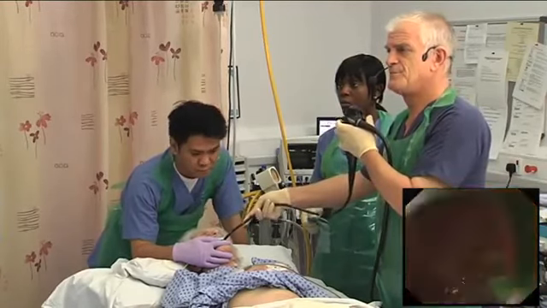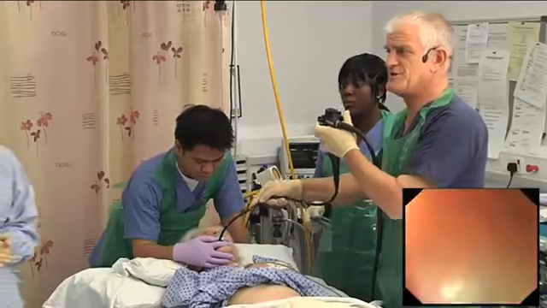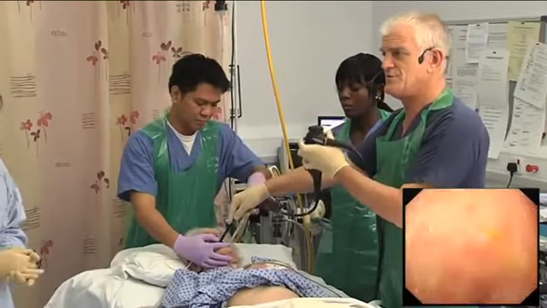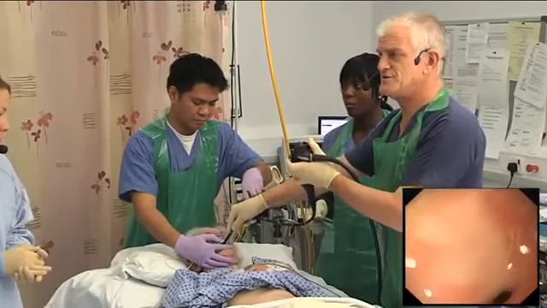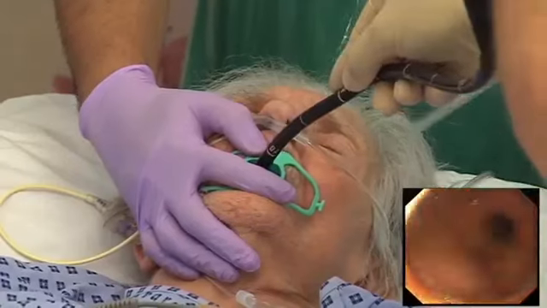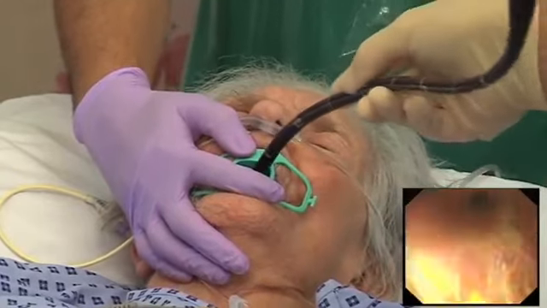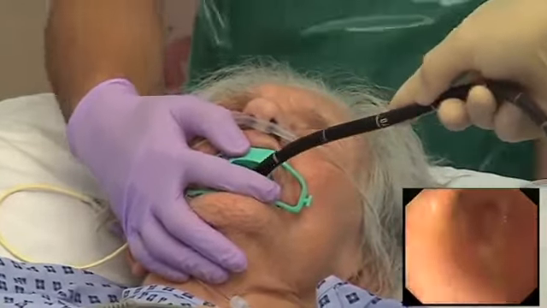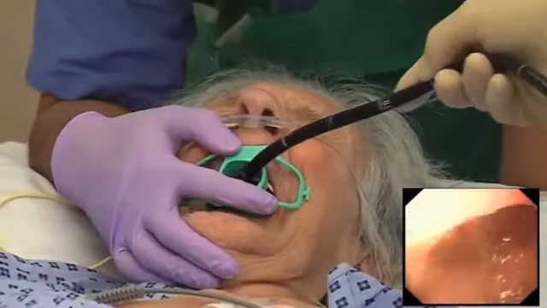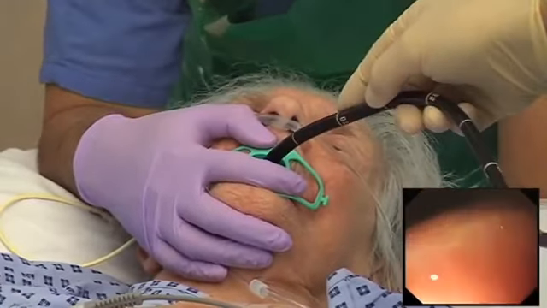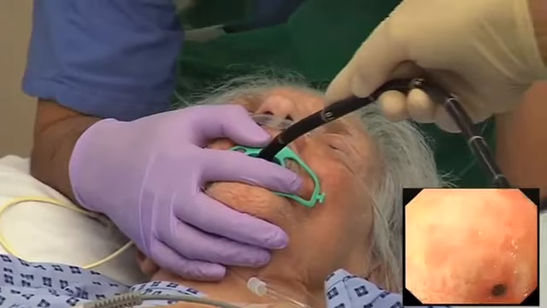Right. So we do a full upper GI endoscopy first. Although she's had no problems with her feed, we want to make sure there's no disease in the duodenum. That actually looks fine. Okay. So we'll come back now and choose a site just in the antrum and see if we can see the light up against the anterior abdominal wall.